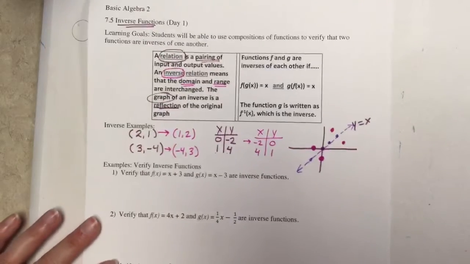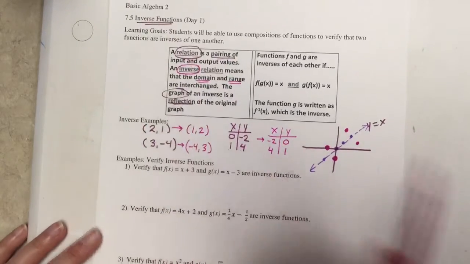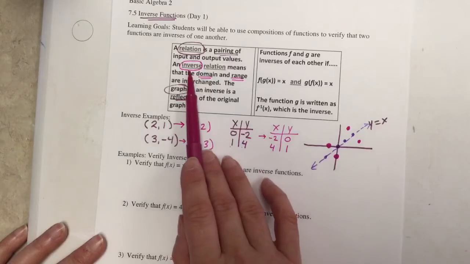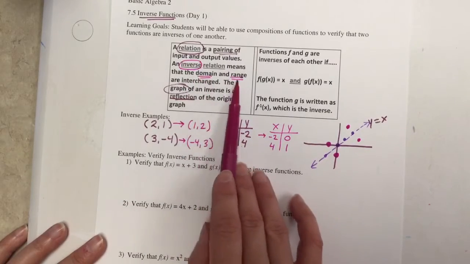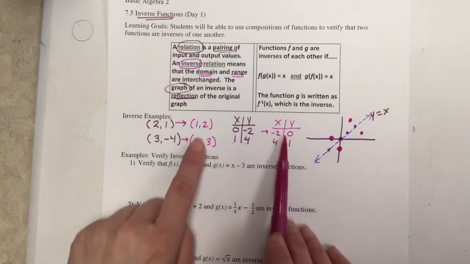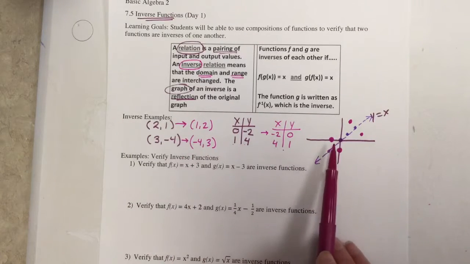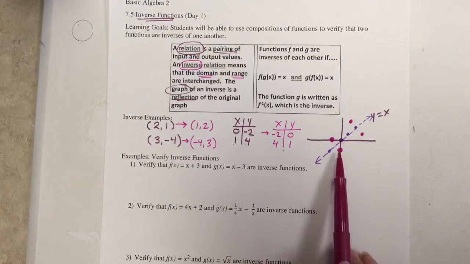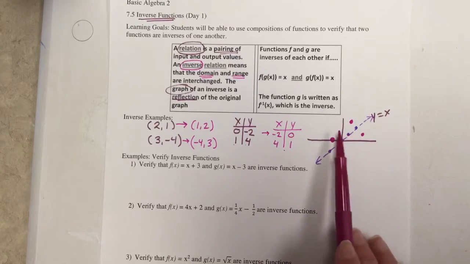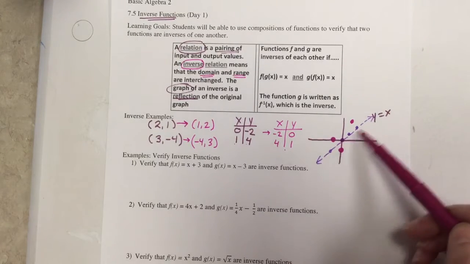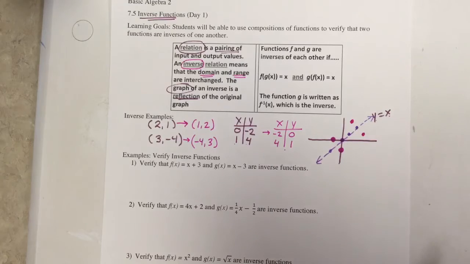So just a basic again, in order to have a relation, you need x's and y's. And inverse, you switch your domain and range, which just means you switch your x's and your y's around. Graphically, what it looks like is if you graph the original relation and then you find its inverse, it's a reflection or a mirror image over the diagonal line y equals x.